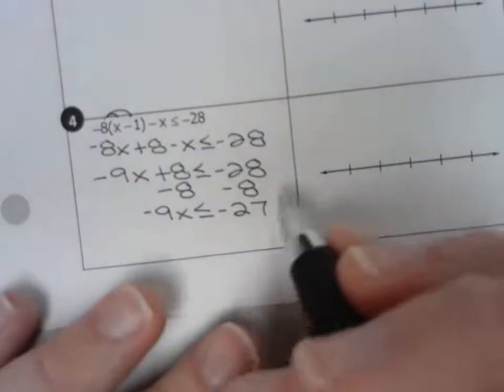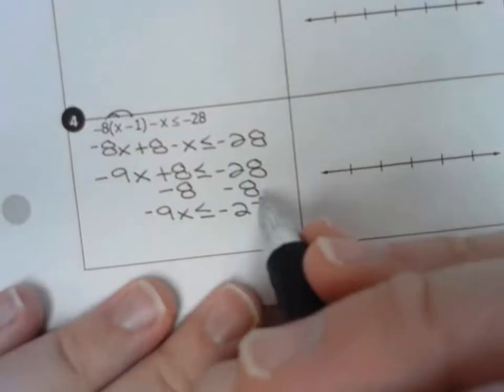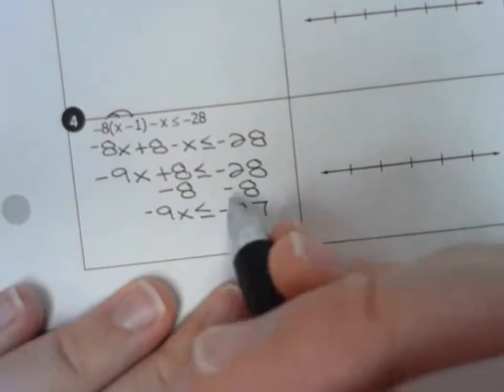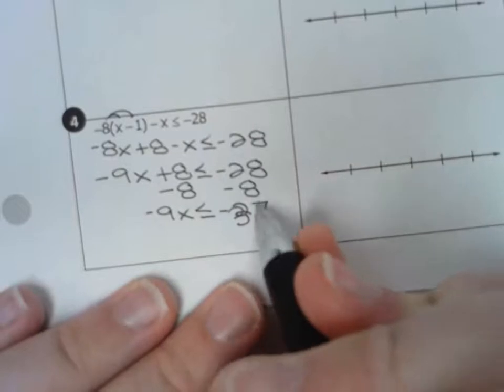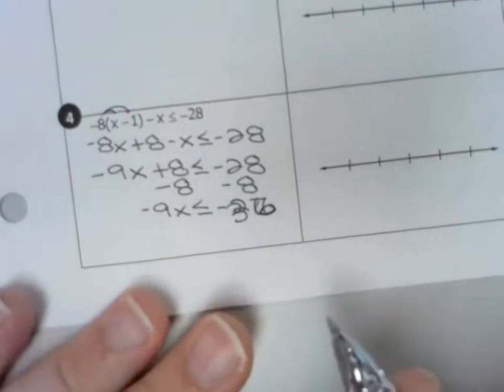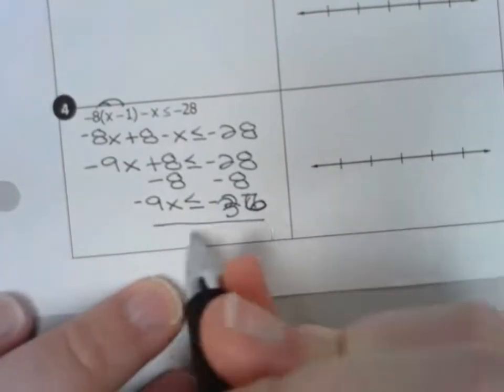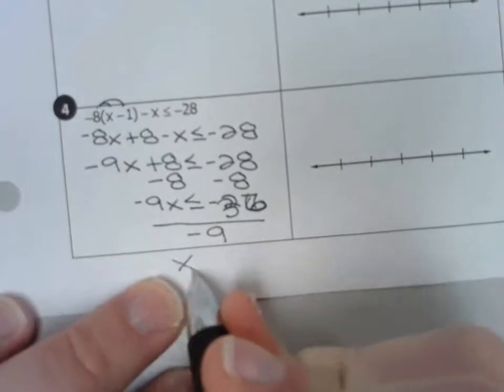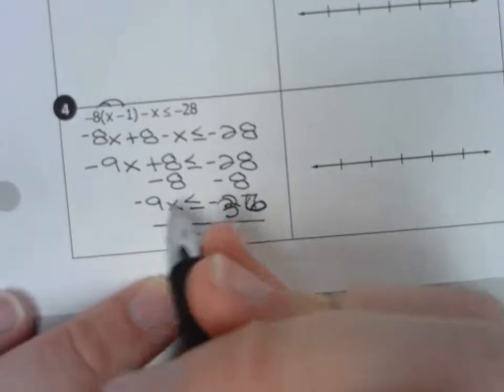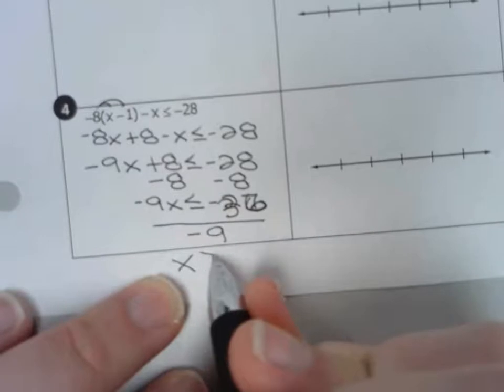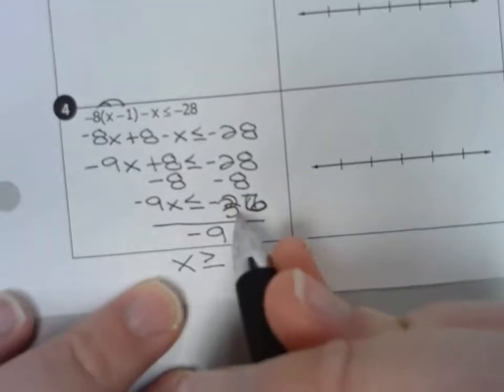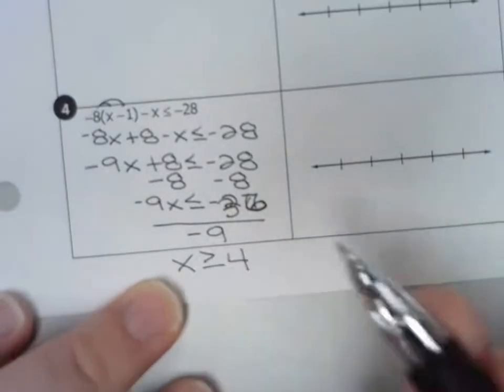Sorry, negative 28 minus 8, negative 36. So negative 36 divided by negative 9. I divide by a negative, so switch the direction. Instead of x is less than or equal to, it's greater than or equal to. Negative 36 divided by negative 9 is positive 4.